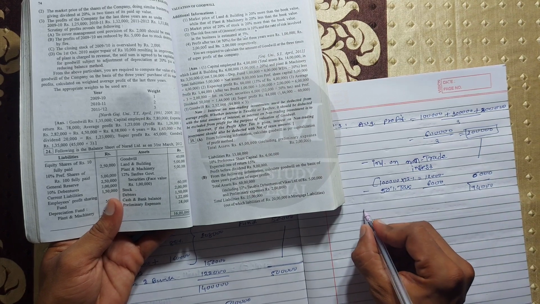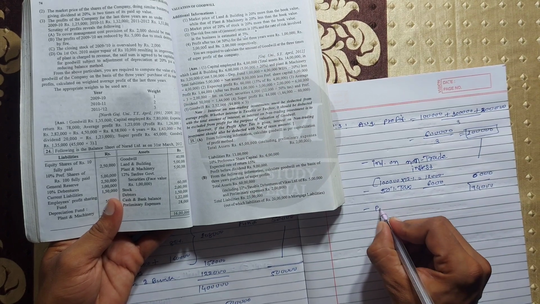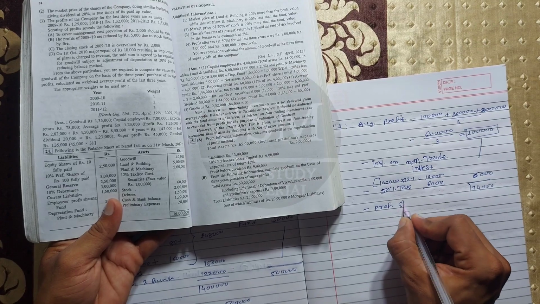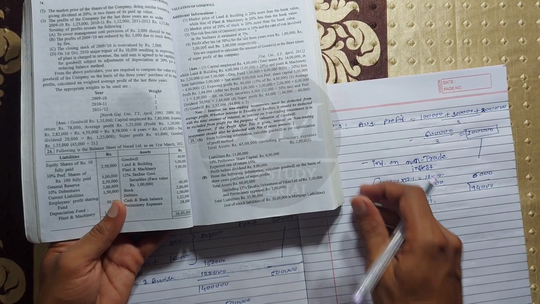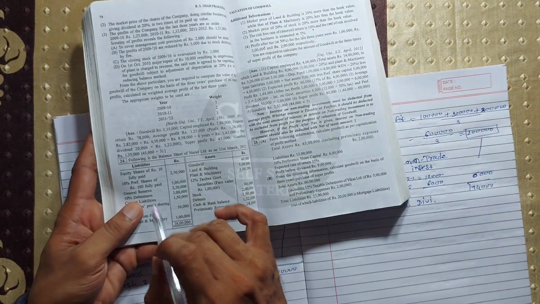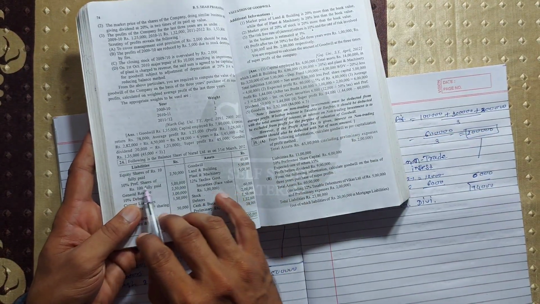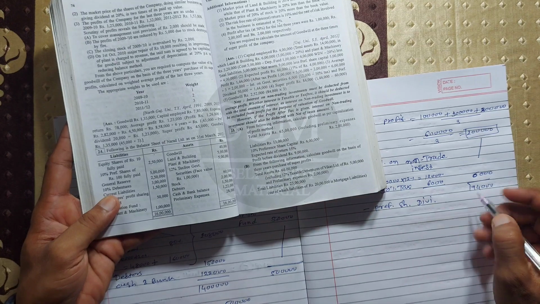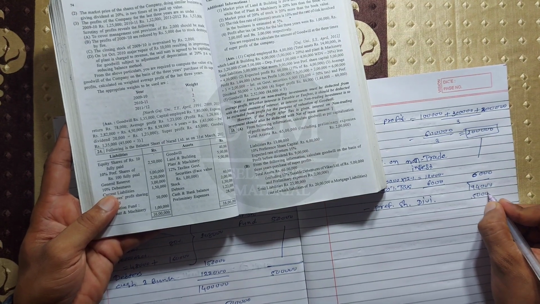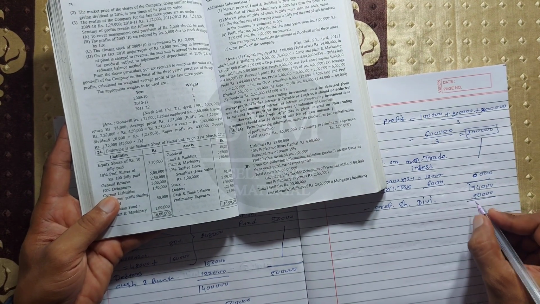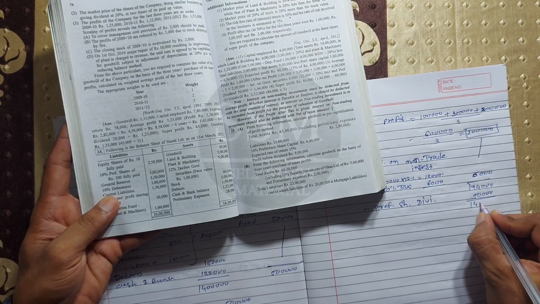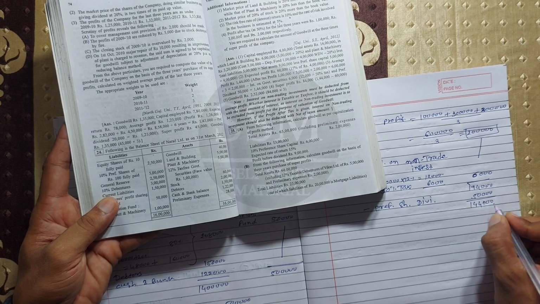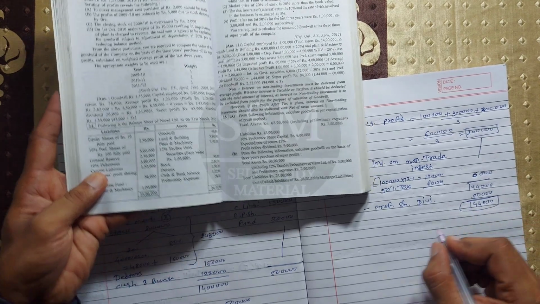Again, less preference share dividend. How much is the preference share dividend? Total preference share capital is 5 lakh multiplied by 10%. Answer is 50,000. 1,94,000 minus 50,000, answer is 1,44,000. That is our average profit.